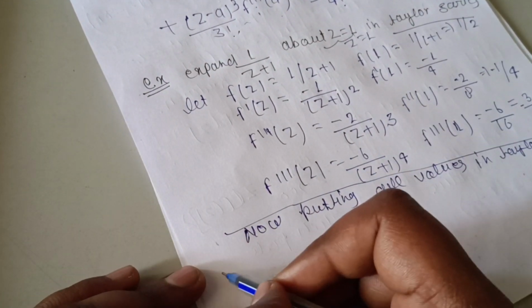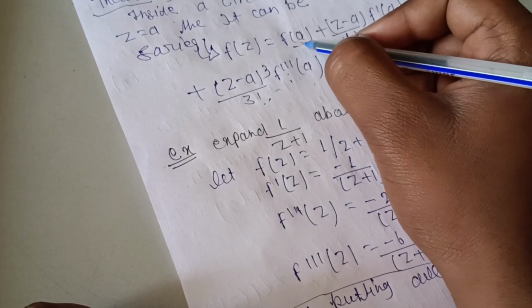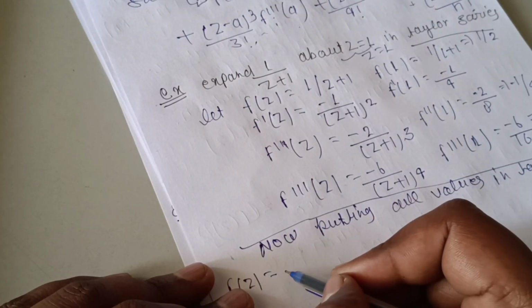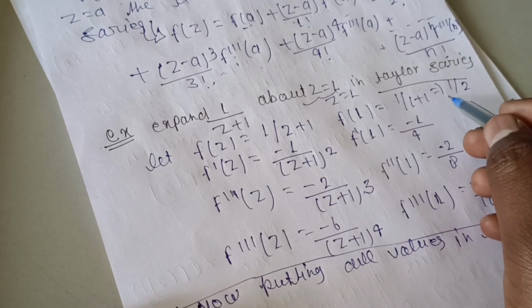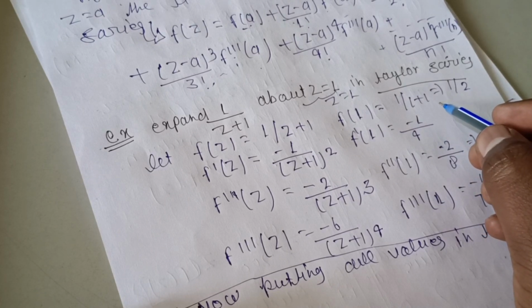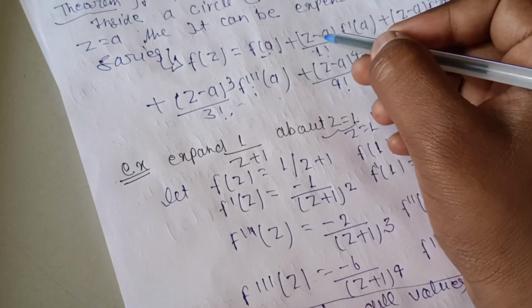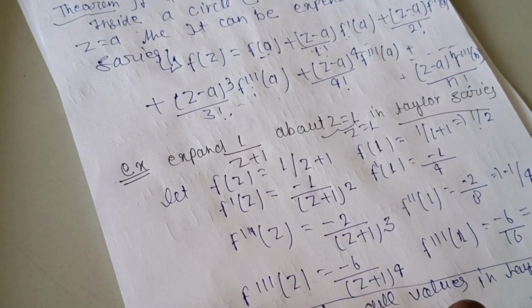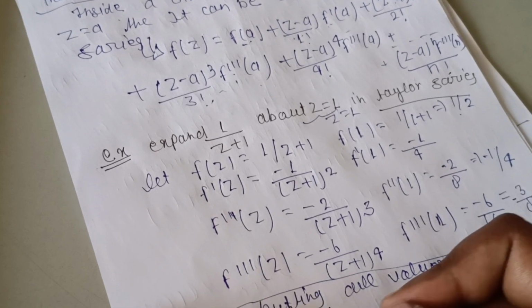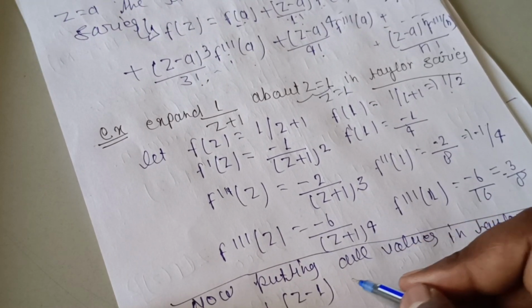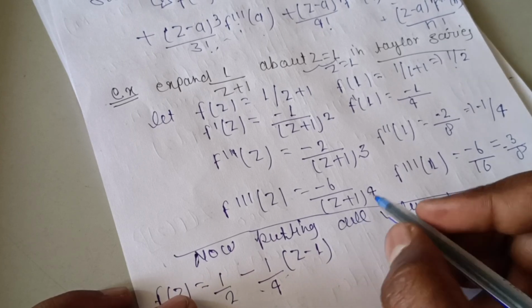So f of z is equal to f of a. What is f of a? We can also write f of z, doesn't matter. So f of a is 1 by 2, which I have put in. Now f dash a is minus 1 by 4, so minus 1 by 4 I have put in it, and z minus a is z minus 1 upon 1 factorial. We don't need to write it, because 1 factorial is always 1, and anything divided by 1 is that value only.